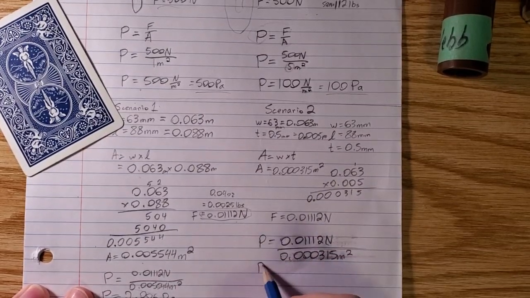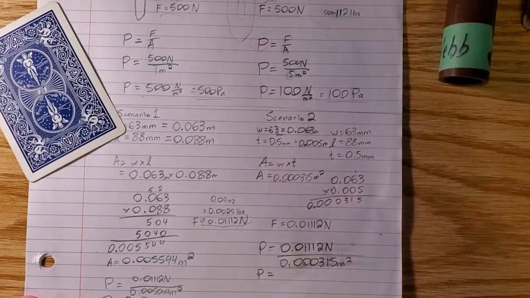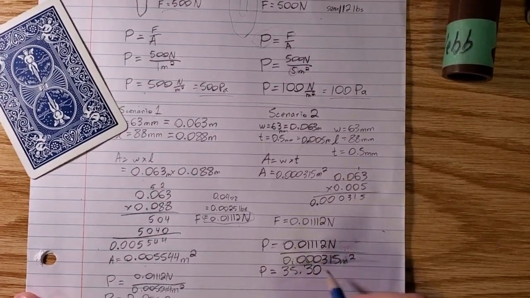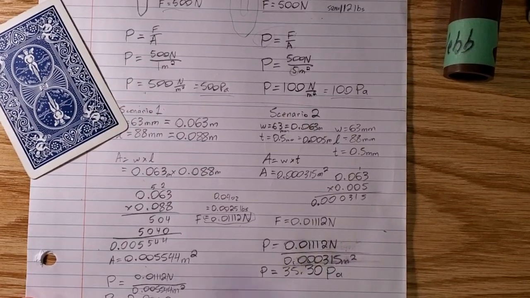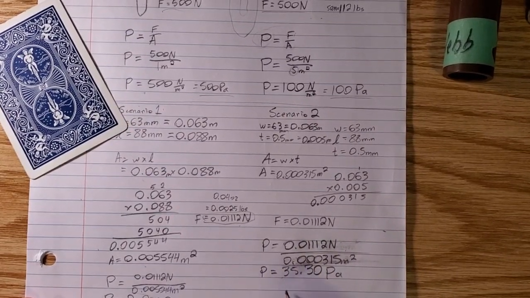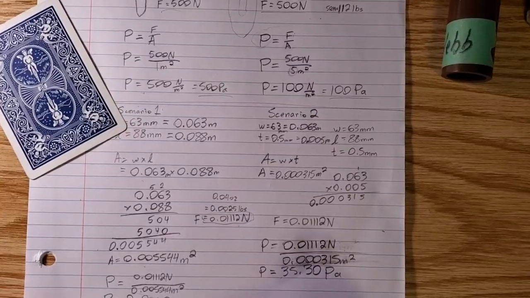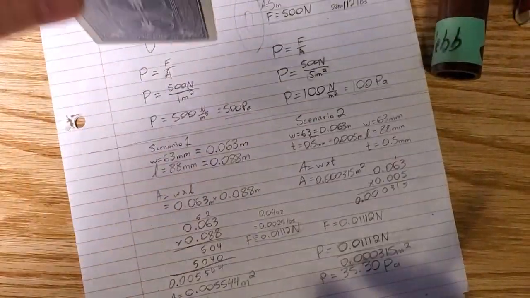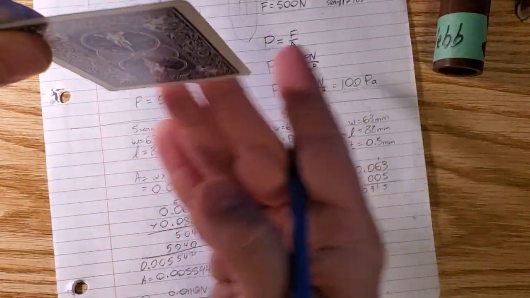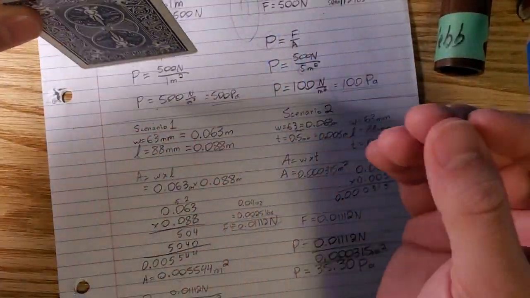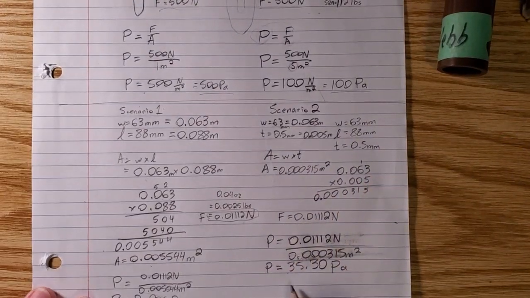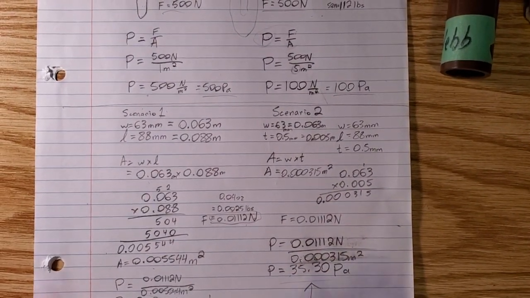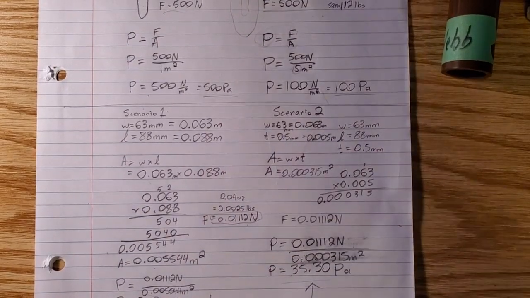Okay, so let's calculate that. And when we do, we end up with 35.30 pascals. Compare these. 2 compared to 35. 35 is much greater, right? So when the card went in this way, the surface area was a whole lot less that was making contact with water, which means the pressure was a lot more. There's a greater pressure. Much greater pressure means that it's able to pierce through the water.